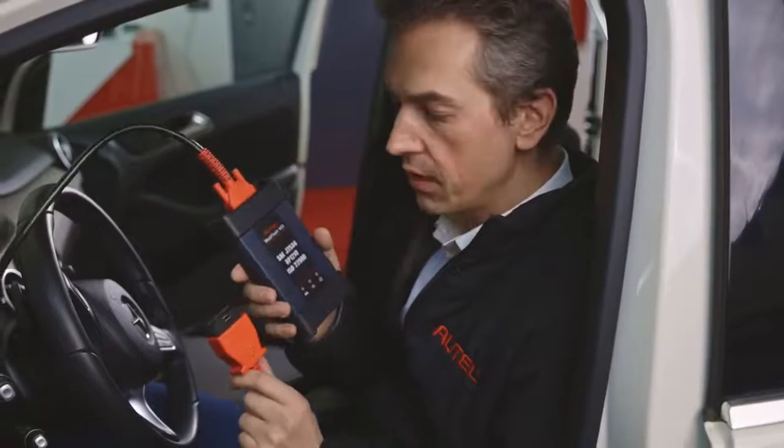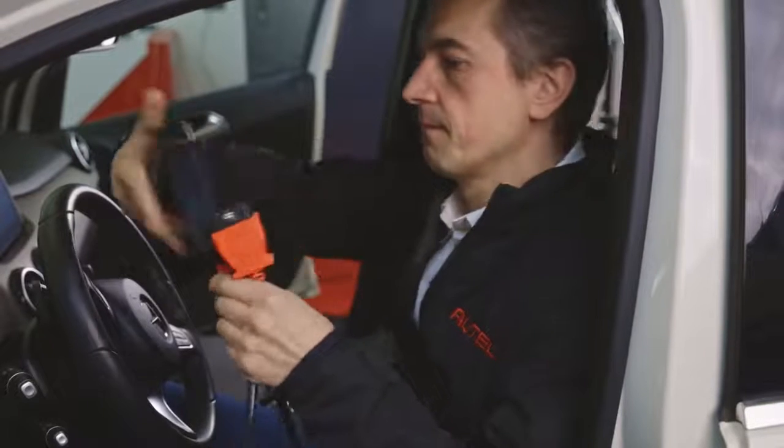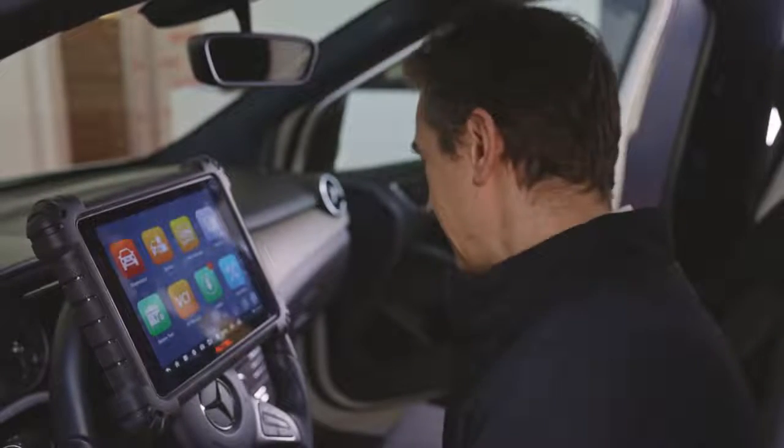First of all, I will have to connect the interface and we will start. So let's do it. We are almost ready to make a diagnostics. Why almost? Because we have to switch on the ignition. So I will do it first. Okay.